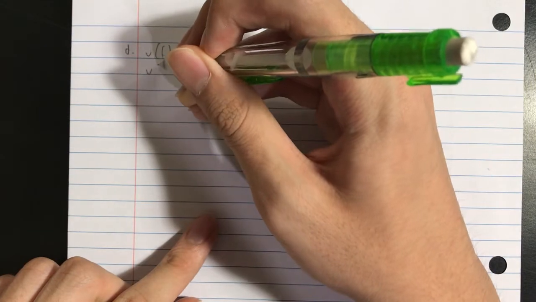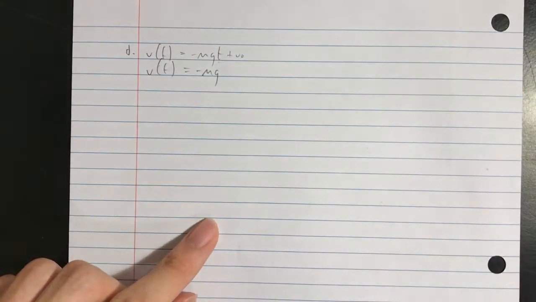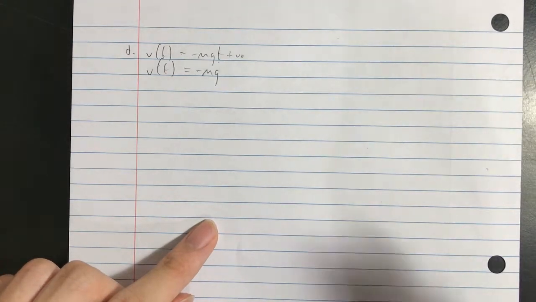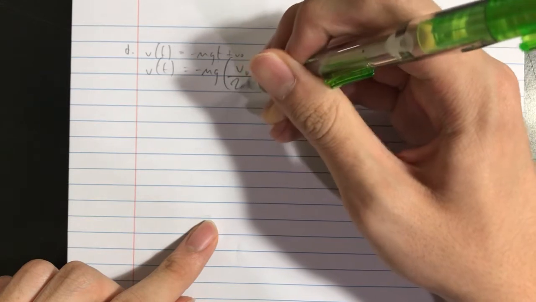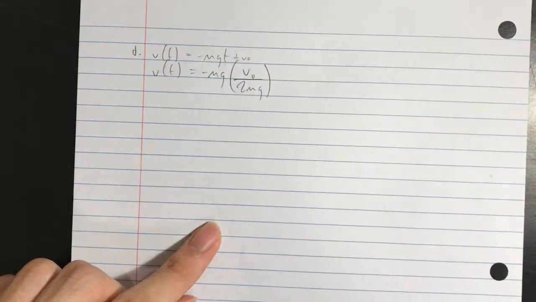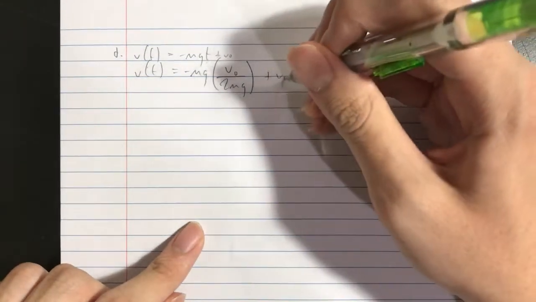So v of t equals negative mu g times t, and we can substitute in what we had in part C, v0 over 2 mu g, plus v0.